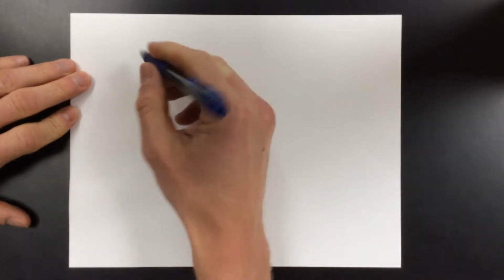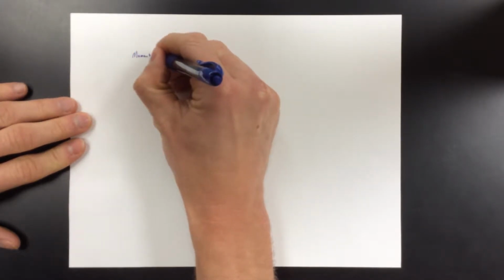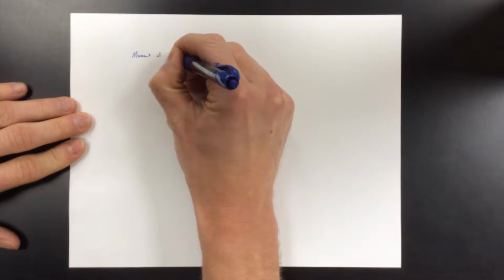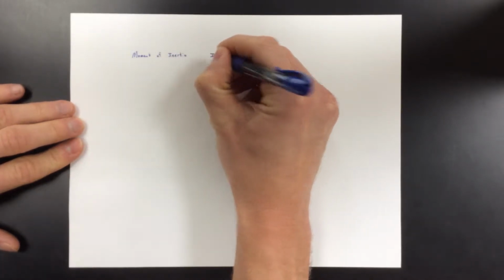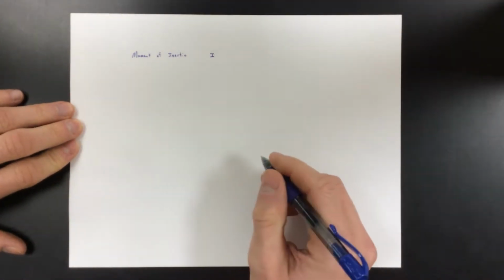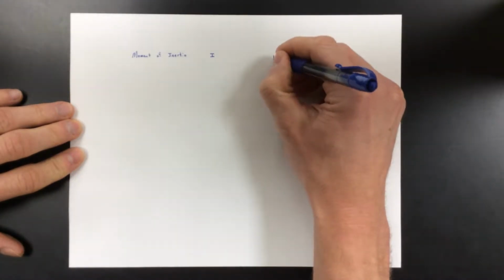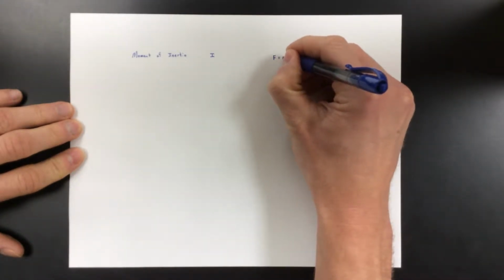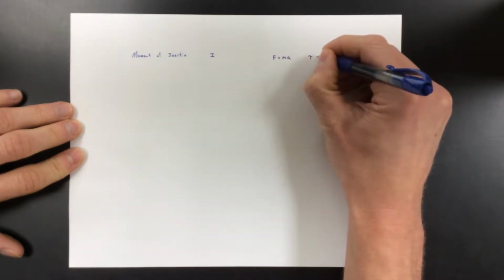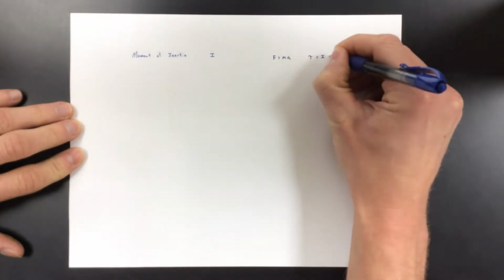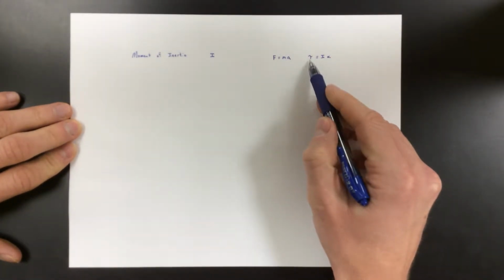Okay, let's talk about the moment of inertia. We use the letter I, and it is basically a rotational version of mass. If mass is our resistance to motion, meaning changing our direction and or speed, and a force is required to do that, then the moment of inertia is our rotational inertia, which is our resistance to rotating, and a torque is required to do that.